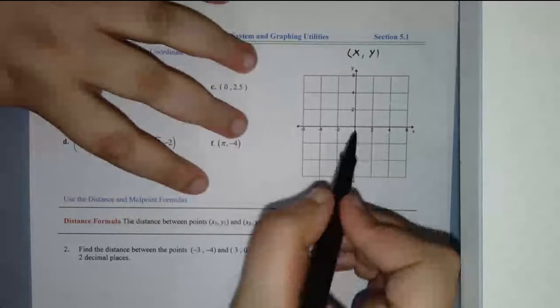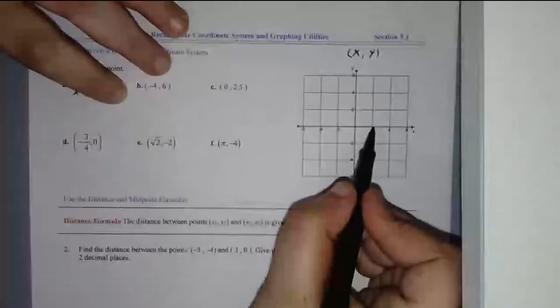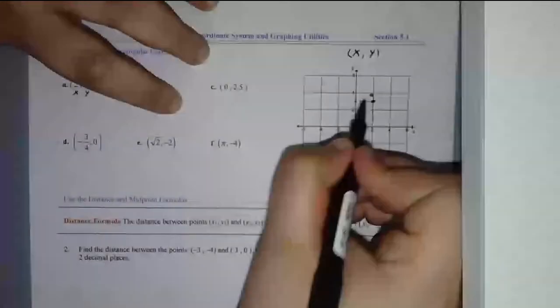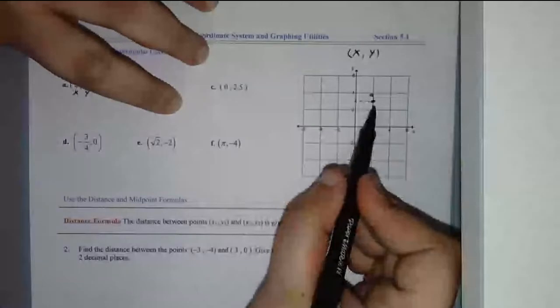Find 2, so 1, 2 here for x, right? 3 for y, which is right here. You got to see where they meet. This point right here. Point is 2 for x, 3 for y. So that's my A. So you grab 2 for x, 3 for y, and you find your point.